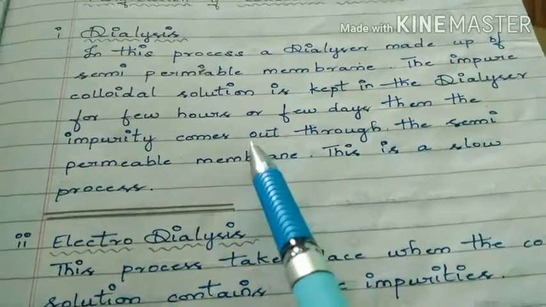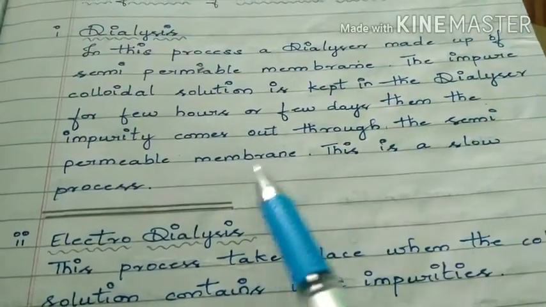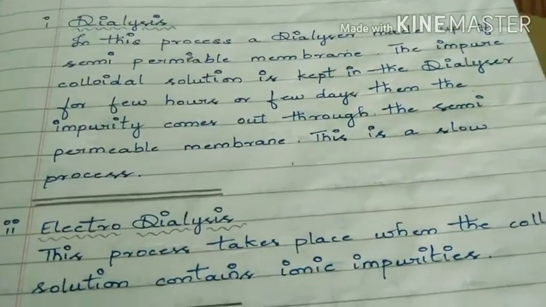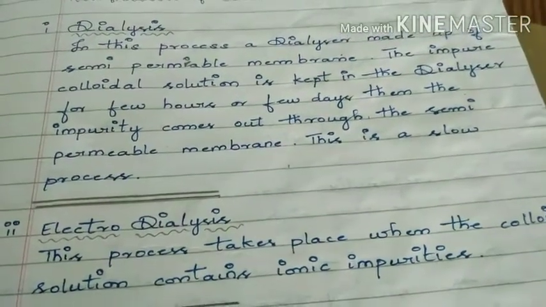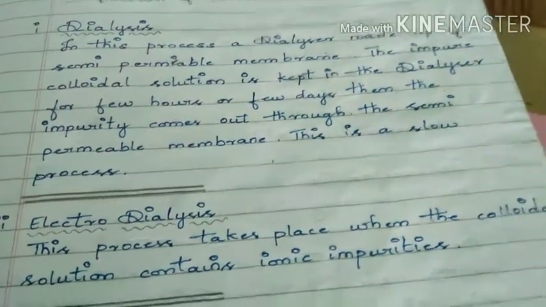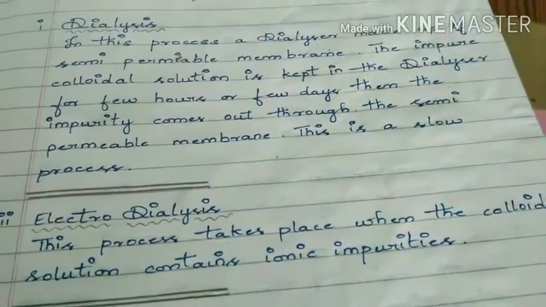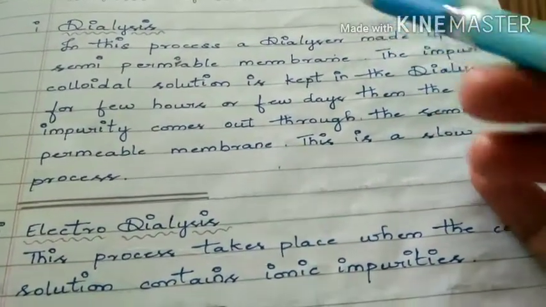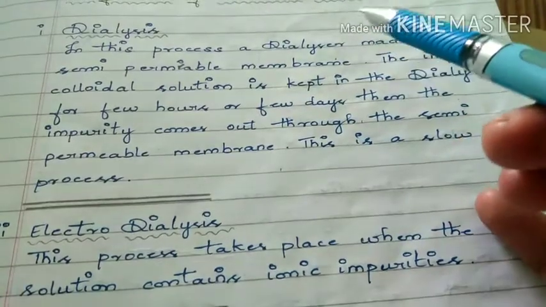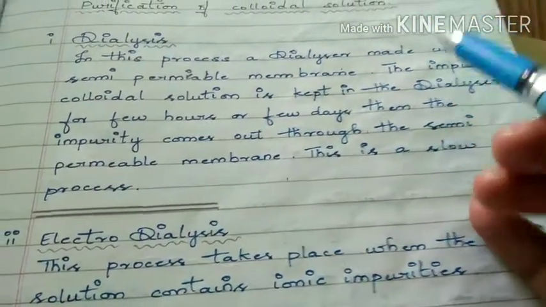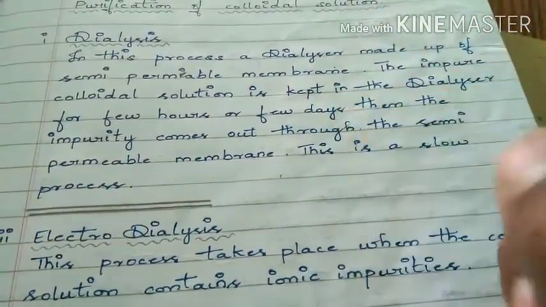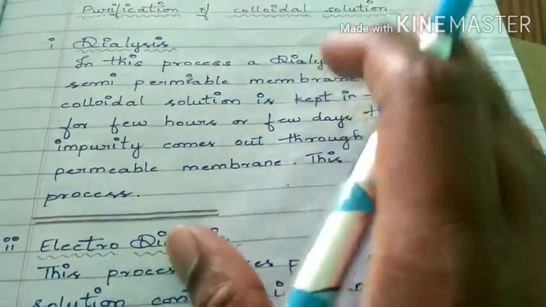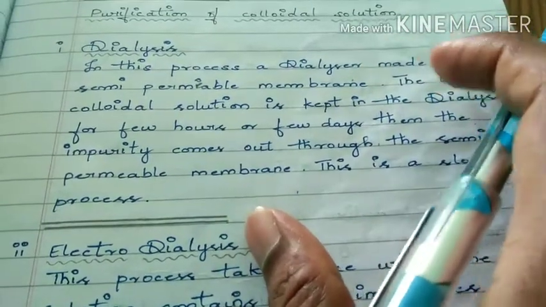Then the impurities come out through the semi-permeable membrane. This is a slow process. Generally we use this process in the case of kidney patients to purify the blood, that means to remove the impurities from blood. So if you keep impure colloidal solution in the dialyzer bag, after some time or after some days those impurities come out through the semi-permeable membrane, then only pure particles remain in the dialyzer bag. That's all. That is about dialysis.